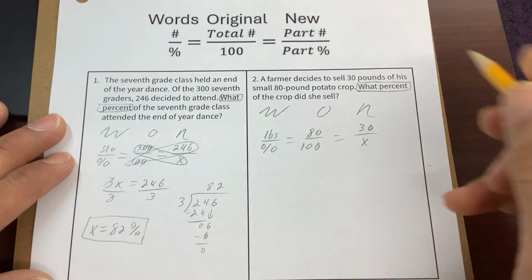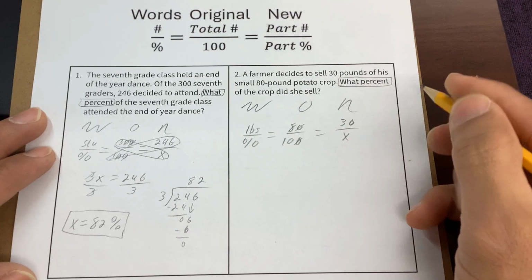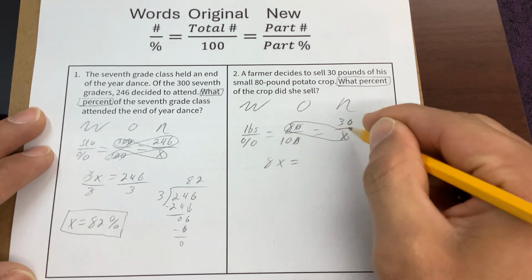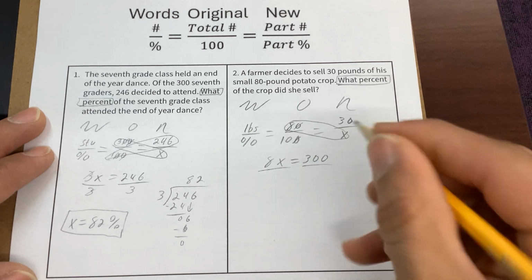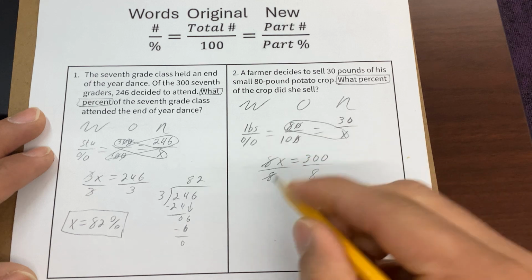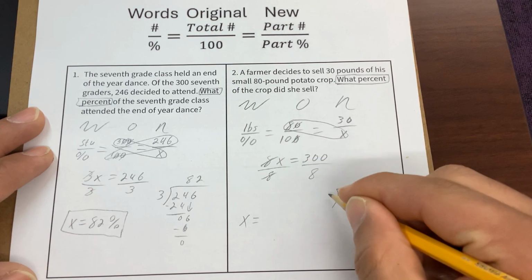That's my X. So again, I can reduce this. I'm reducing it by 10 by crossing out those zeros. 8 times X is going to give me 8X. And 30 times 10 is going to be 300. Dividing both of these by 8, I'm going to cross these out. X is over here by himself. And do the long division on this side so you guys can see how I did it.